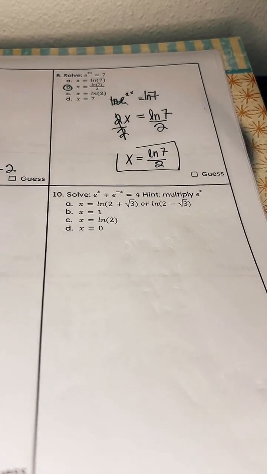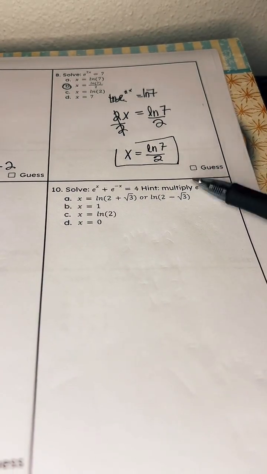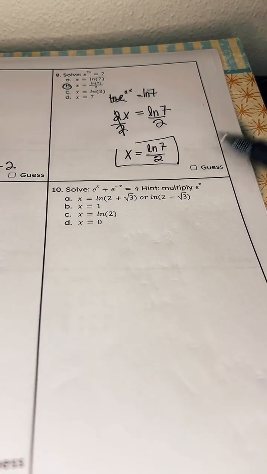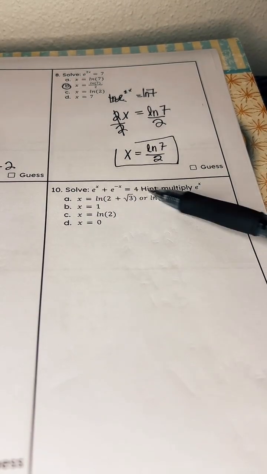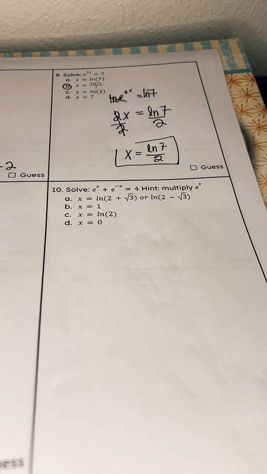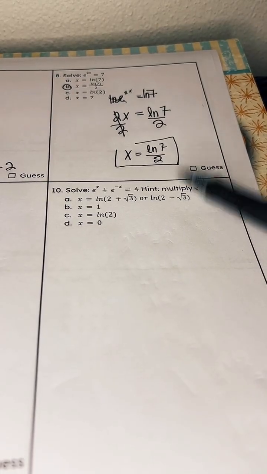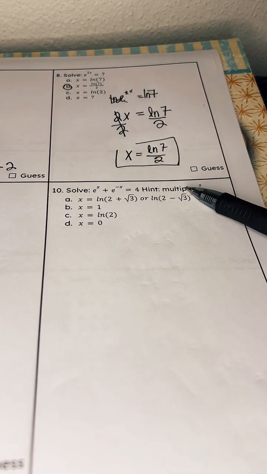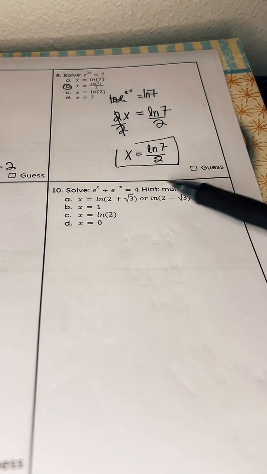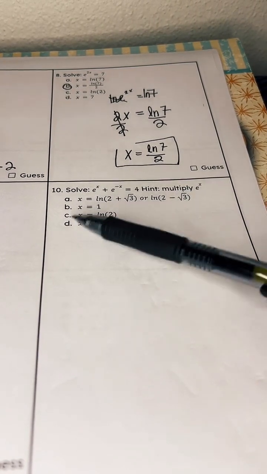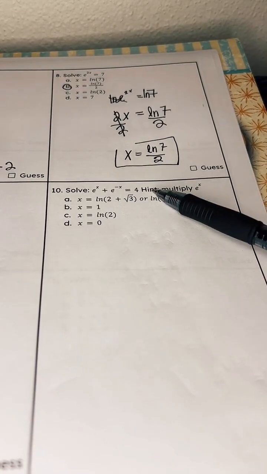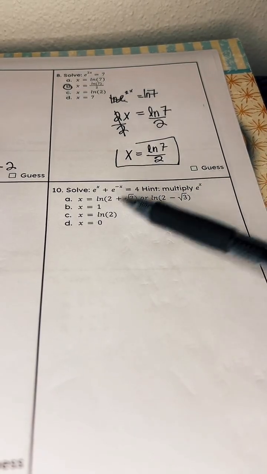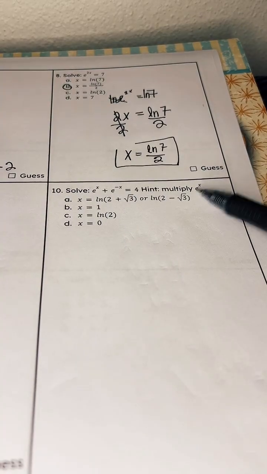This is one of the hardest, and I'm going to show you step by step. If you have this on your test and you're taking college algebra, I'm going to show you how to do this. You will have one of these on your test, you guys. It might not look like this, but it's going to be something with these steps in it, okay? So it gave us a little hint. We're going to multiply this equation by e to the x.